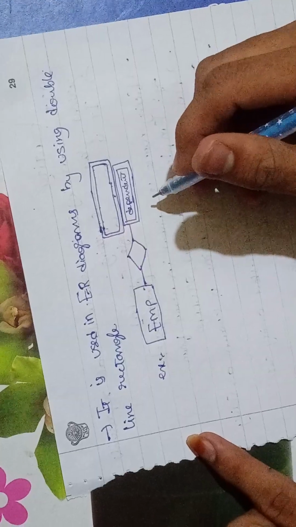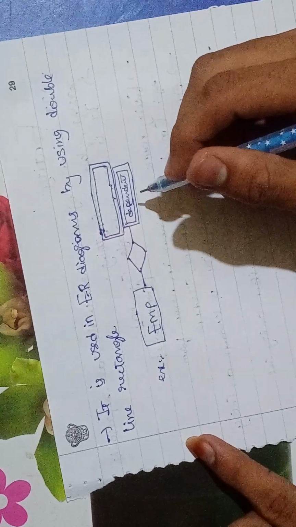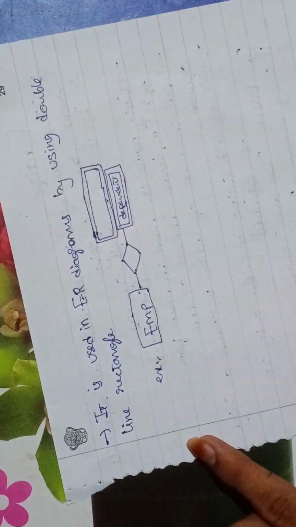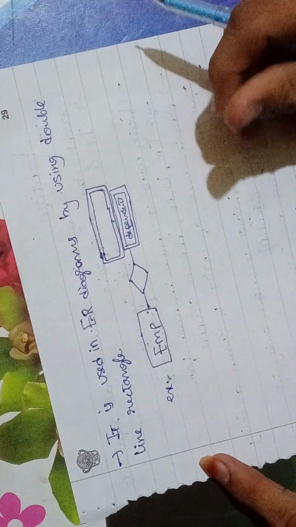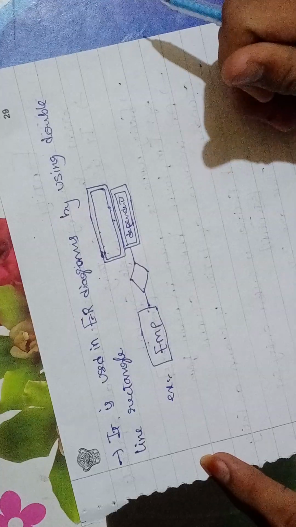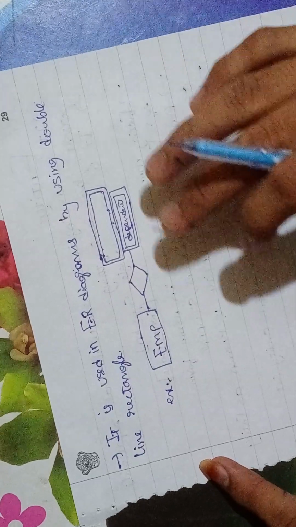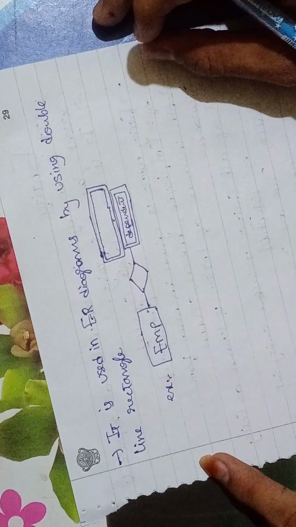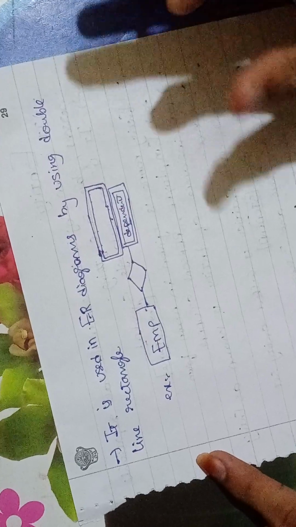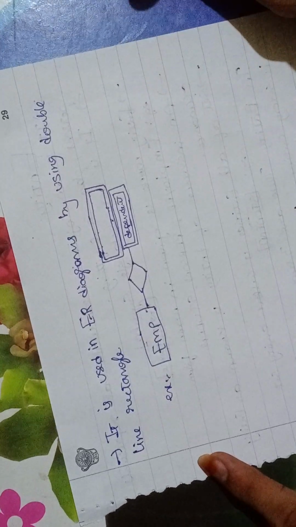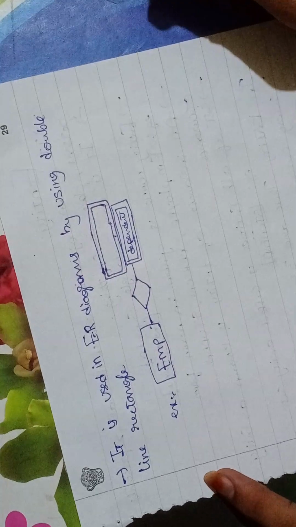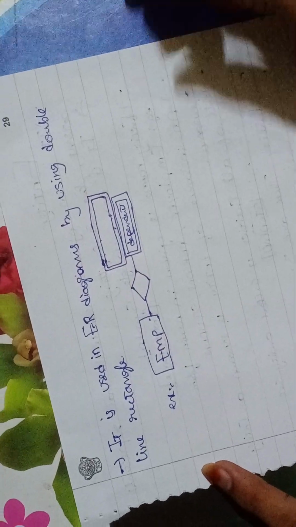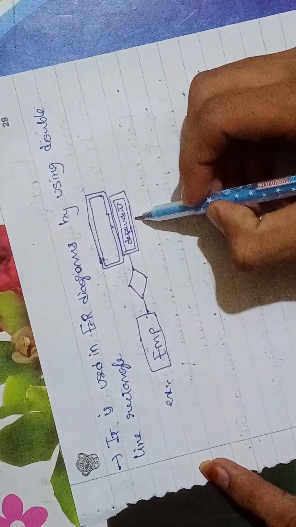For example, the weak entity is exam. A weak entity does not use a primary key; it has only a partial key. Here the weak entity is represented by a double line rectangle.